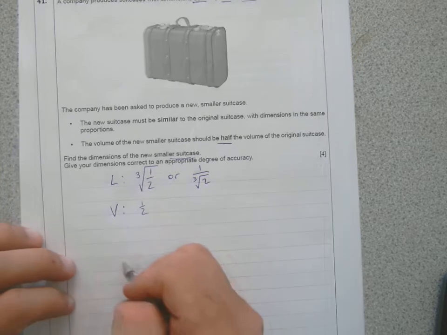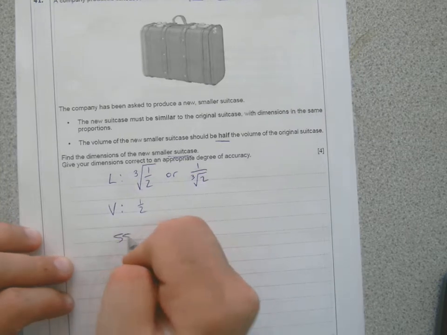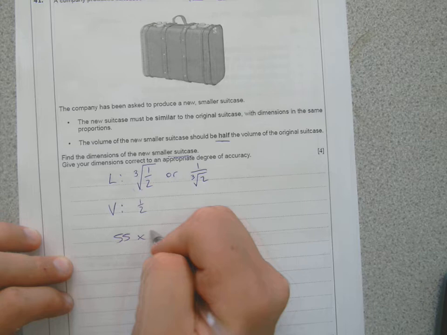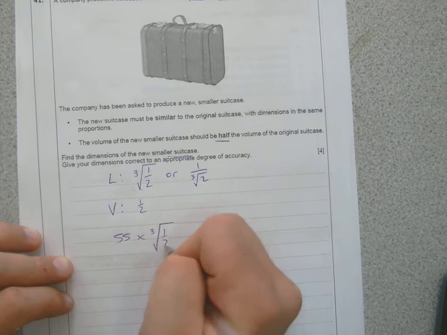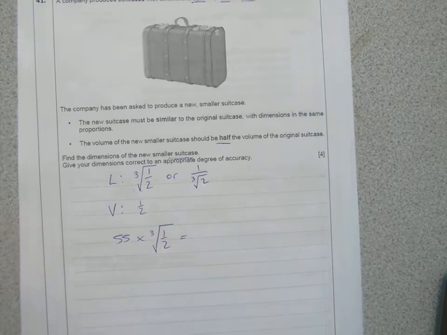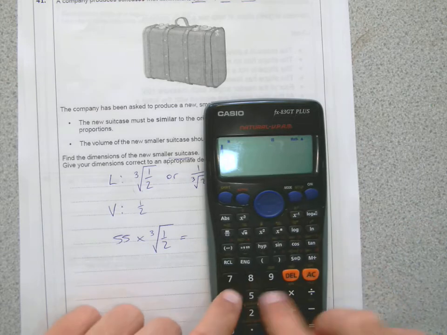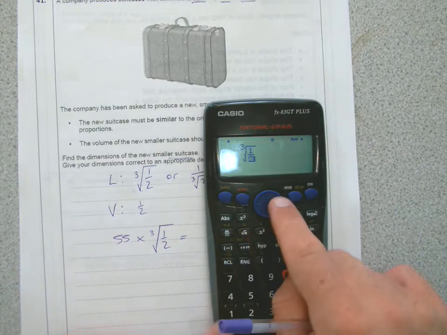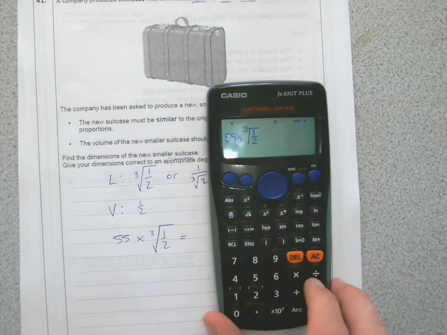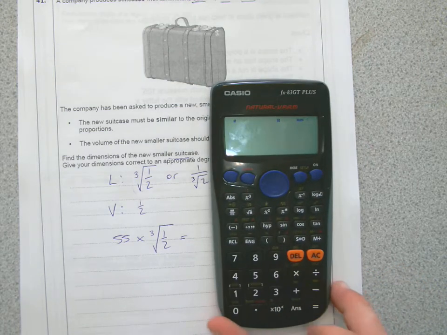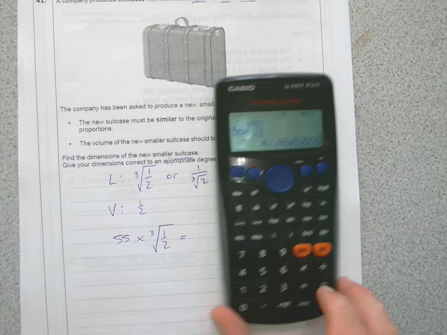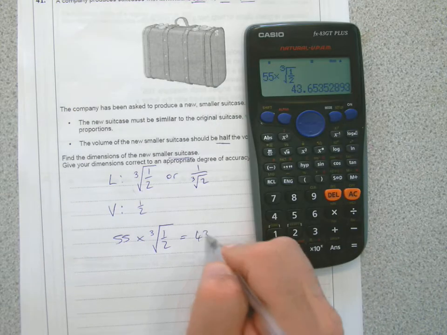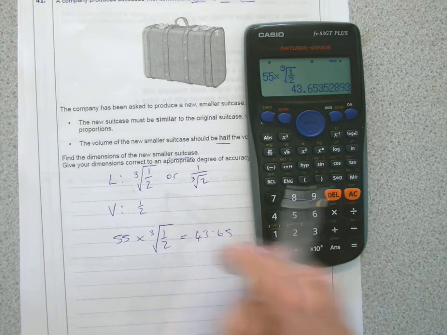You've got to times all of them. 55 times cube root of 1/2, and you get 43.65. Now it does say to an appropriate degree of accuracy.